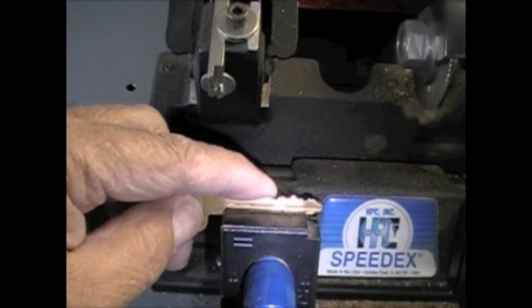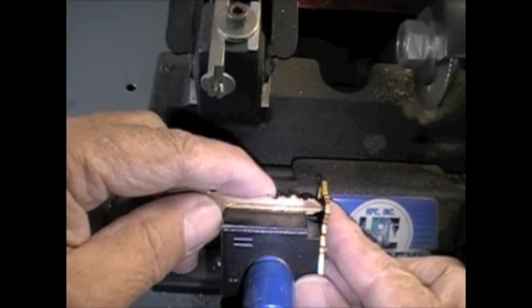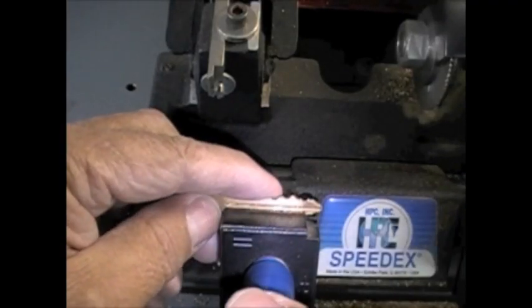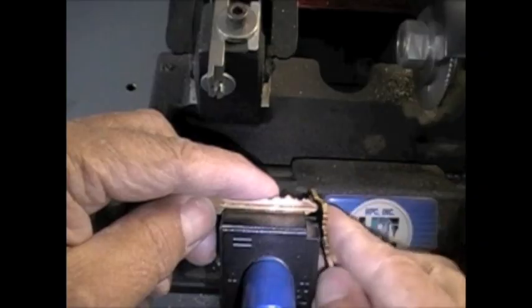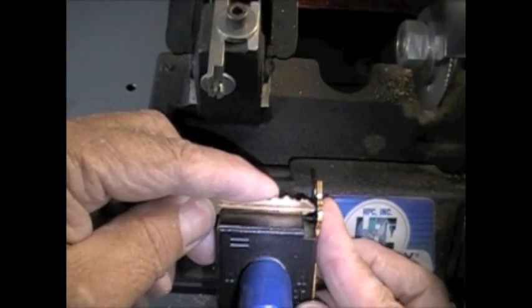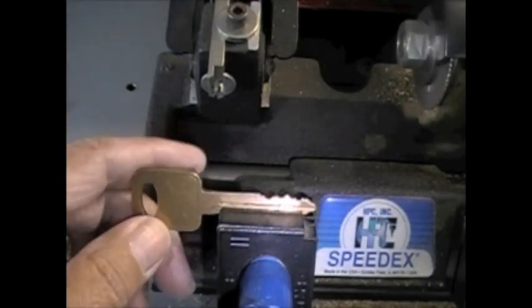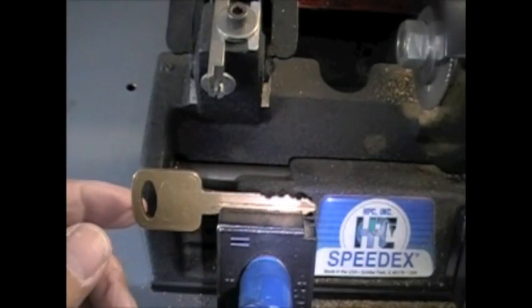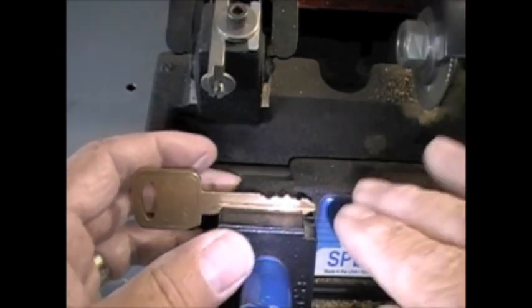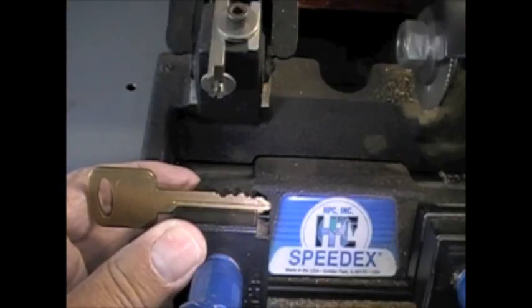Then you can use a key blank to align it with the side of the jaw, so that you put the key blank up there as a stop and push the key up against it, then tighten it down and do the same thing on the other jaw. That's a way to align the keys, again, using the blocks if you have a tip stop key.